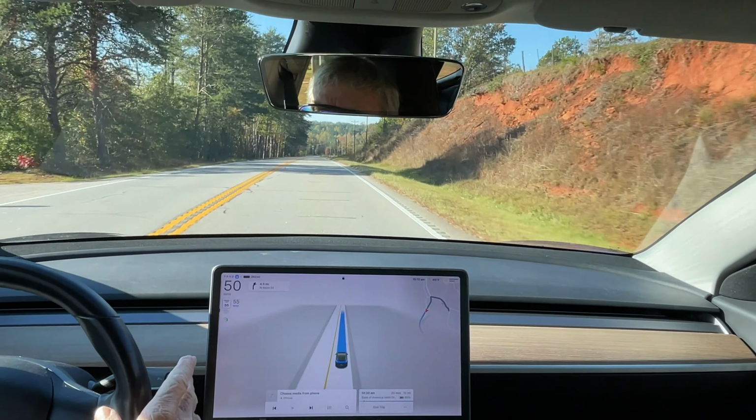Now see, it slows down to 25 here. And the speed limit is actually 35 or 40. It's not 25 here. Because that's what all the speed limits are. It always does that. So I'll speed it up. Phantom braked just then. I guess the shadows fooled it.